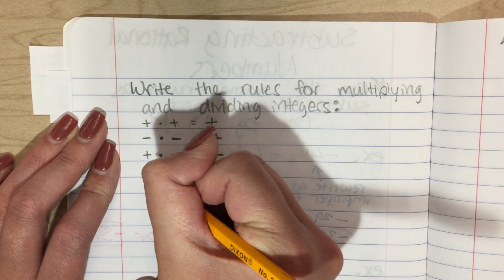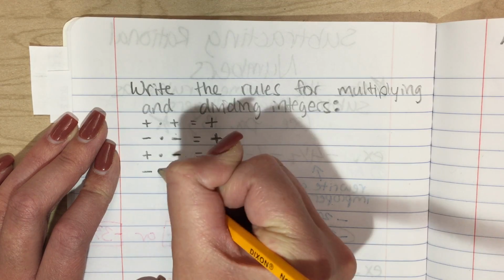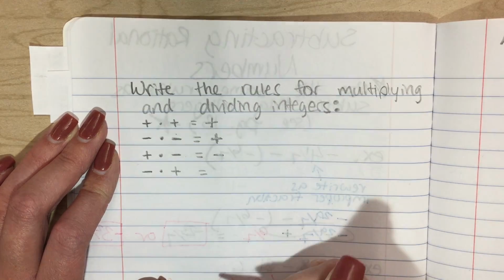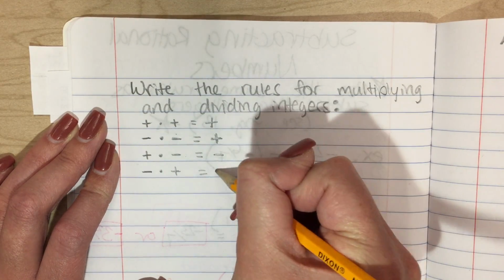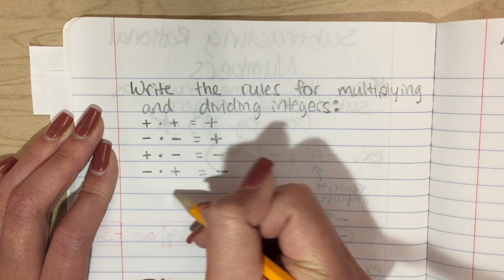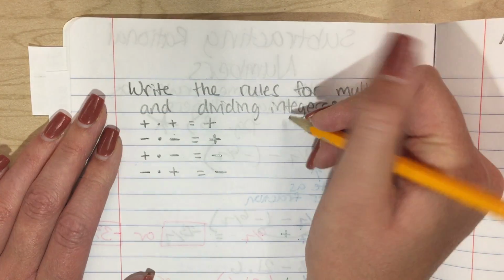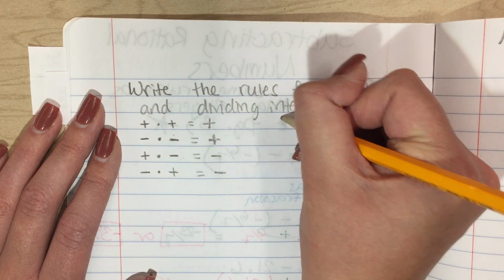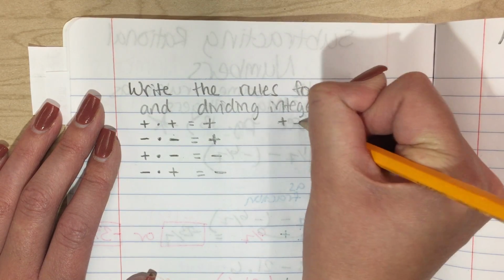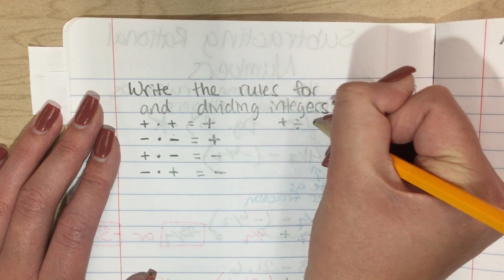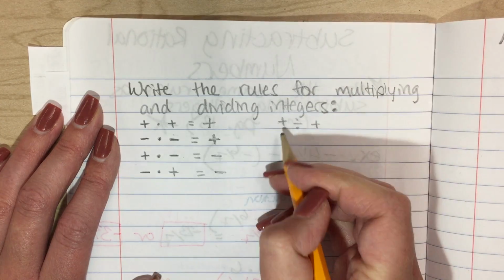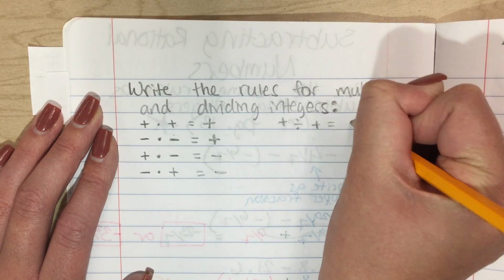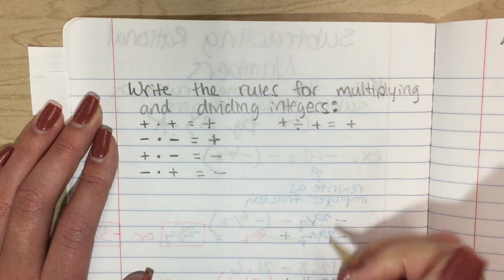And then what if I switch it? What if I do a negative times a positive? Well, that's the same thing. A negative times a positive is also a negative since they're different. So let's write the rules for dividing. If you remember, rules for dividing are the same as rules for multiplying, which is why we're learning them together. So positive divided by a positive is a positive.